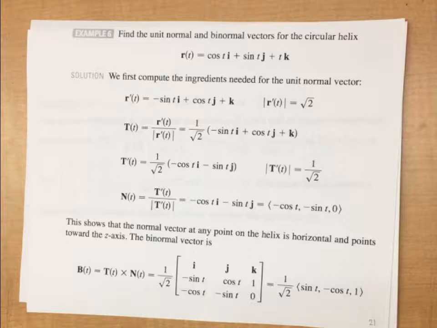And you know what we love, example problems. And so we find the unit normal and binormal vectors for the circular helix r of t equals cosine t, sine t, t. And so first we find r prime of t, of course. And so that comes out to negative sine t, cosine t, 1. And then the magnitude of r prime of t is root 2.